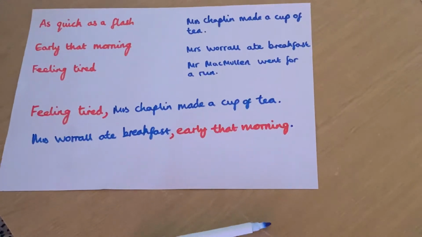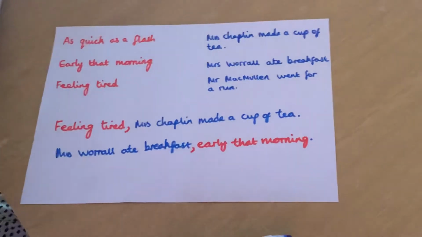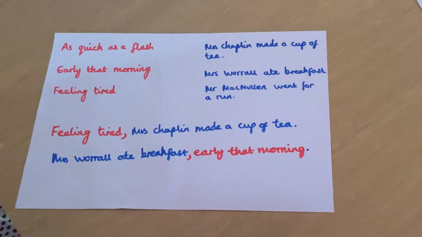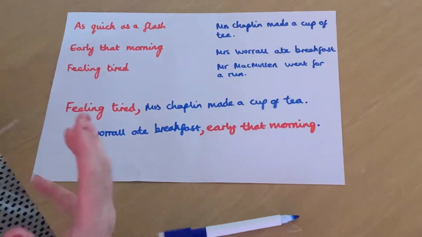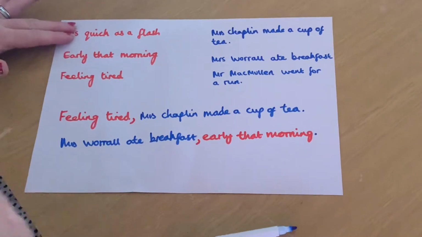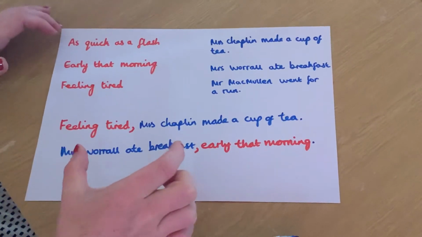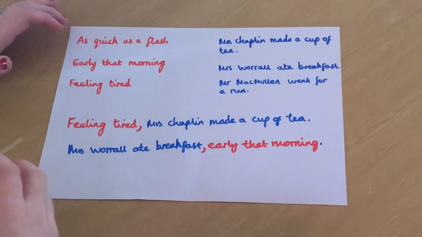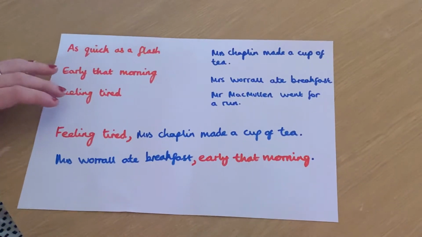Okay, then the activity 4, you are going to be looking at embedded clauses. Embedded clauses are very similar to subordinate clauses, but this time we simply put the subclause in the middle of a sentence. We call it an embedded clause because it's embedded in the middle of a sentence.